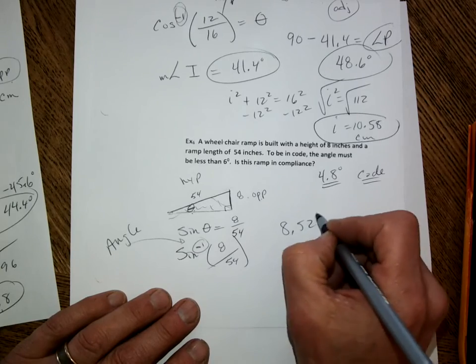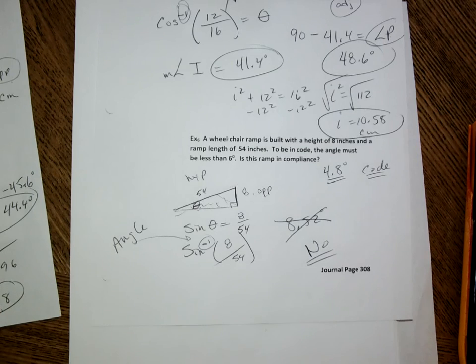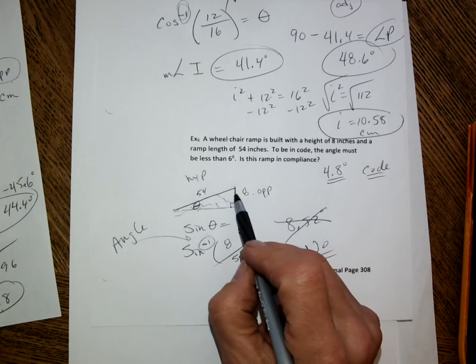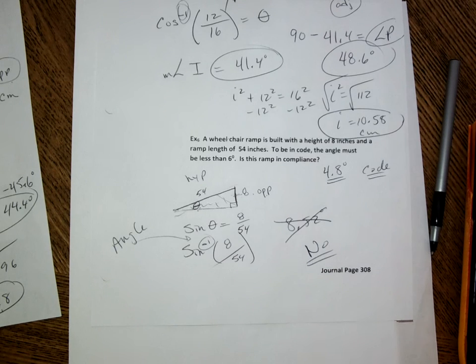8.52. No way, Granny's not going to get up. That's too steep. No! No, we're out of code. Rebuild it. You better make this a lot smaller, and then you can make it work. Okay, that's all I have. We will zoom on this, and hopefully everybody will do well.